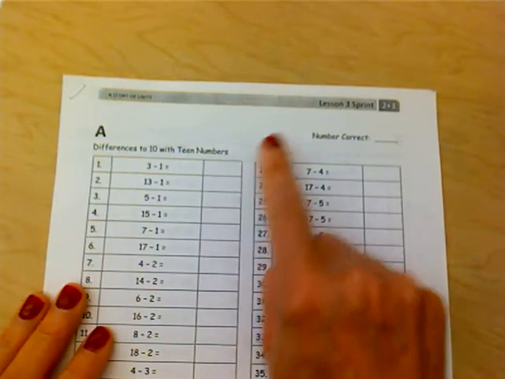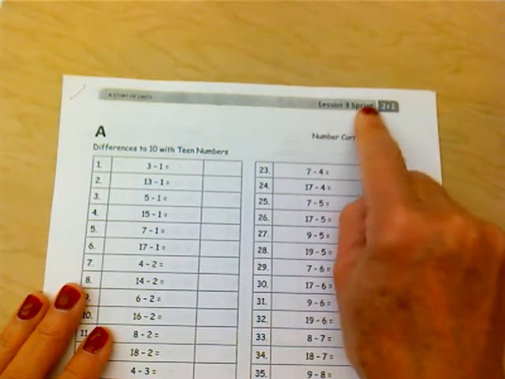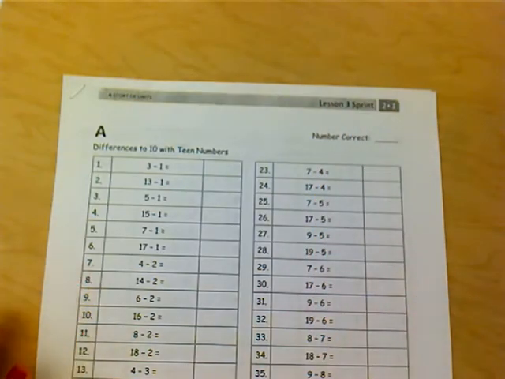All right, we are going to start lesson 3 of module 3. Okay, get those papers ready. All right, so we are going to be doing some counting forward and back using benchmarks.